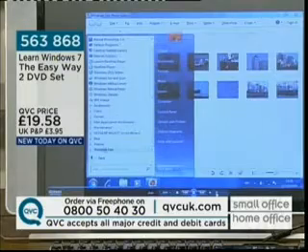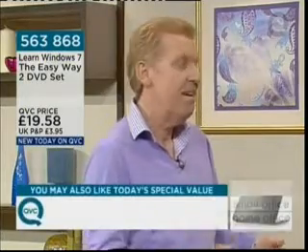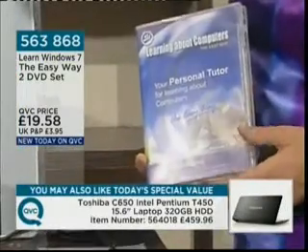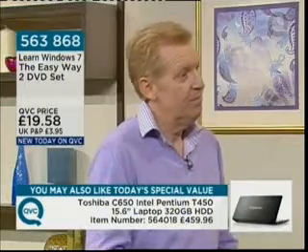So, you know, how many people will have Windows 7? Well, all the new computers. If you're buying a new computer, everyone's going to have Windows 7. So everyone is getting a new computer now. Coming up to Christmas, you're going to get Windows 7. You've got no choice.